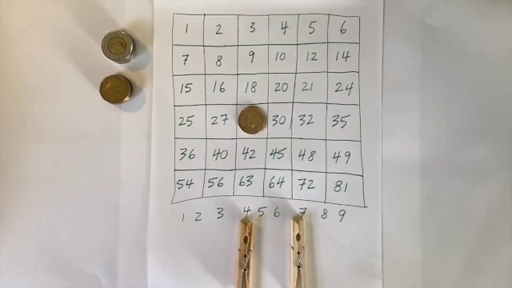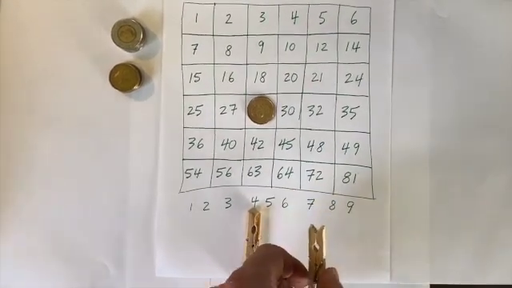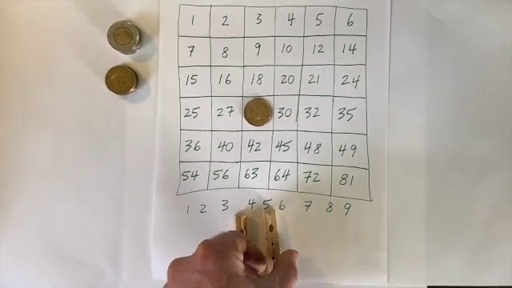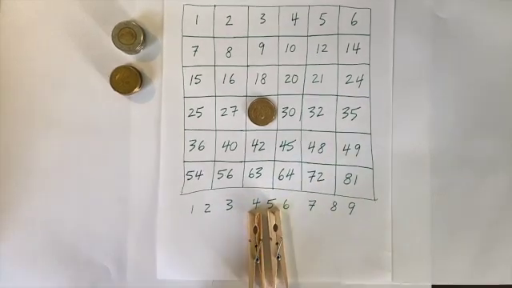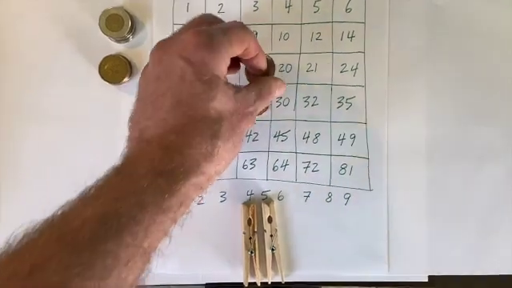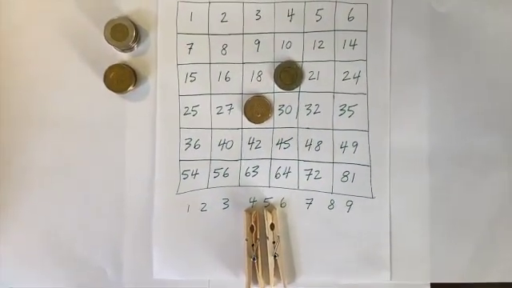Well, maybe actually, I'm thinking a little bit more strategically. Maybe what I'll do is I'll move the 7 over to the 5. So now I'm doing 4 times 5. And that's going to give me a product of 20. So I'm anticipating that player 1 is trying to move diagonally.